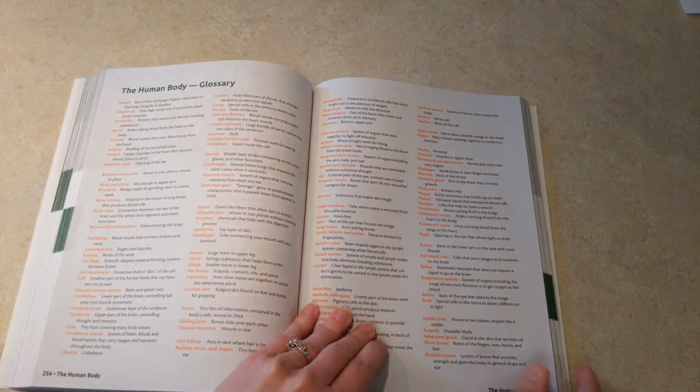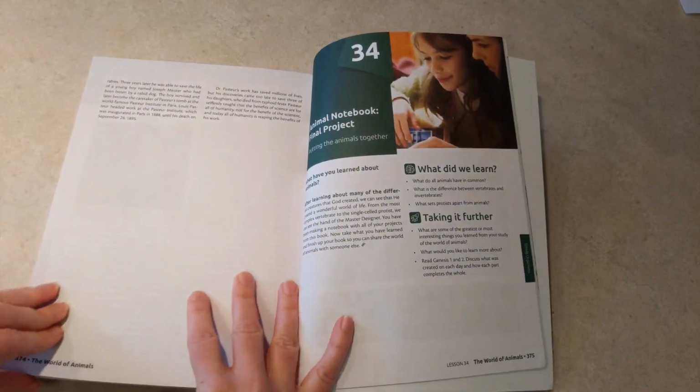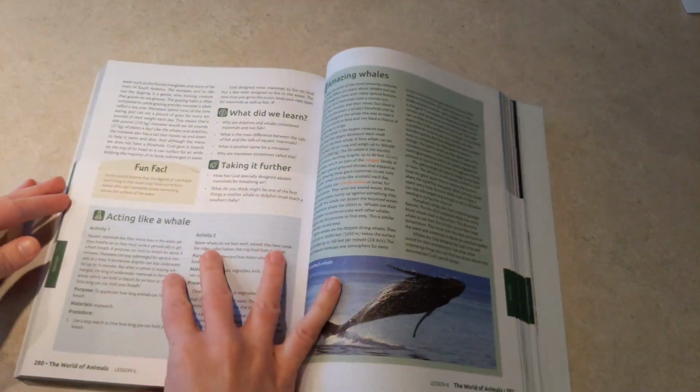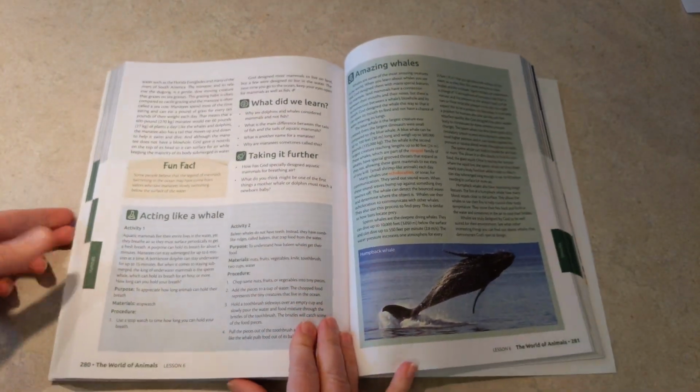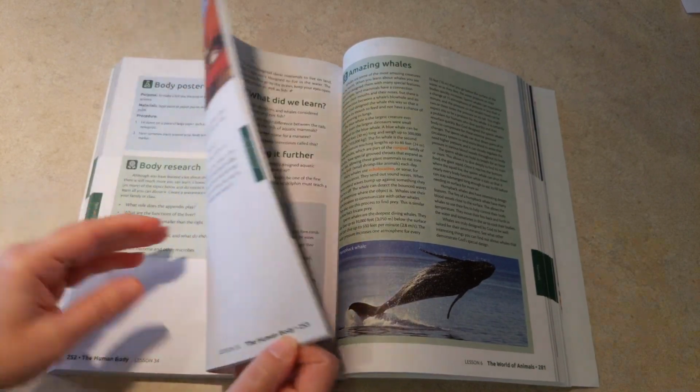You also have your glossary here after section 2. And then we're just going to skip right ahead to section 3 here and show you the final projects. Oh wait, you know what? I'm going to go to the front here because I want to show you something. Oh, look where I stopped. Acting like a whale. I mean, doesn't that sound hilarious and fun? I mean, this is going to be so much fun.